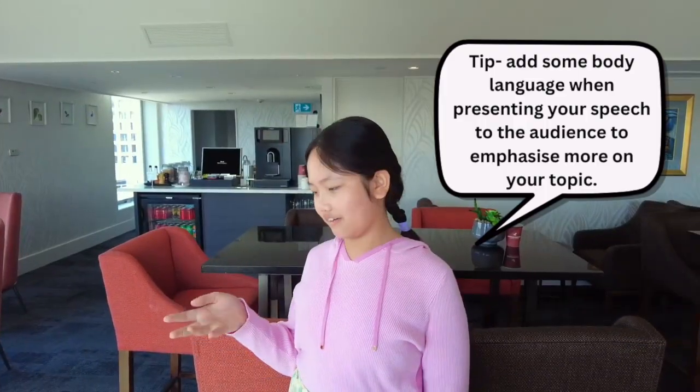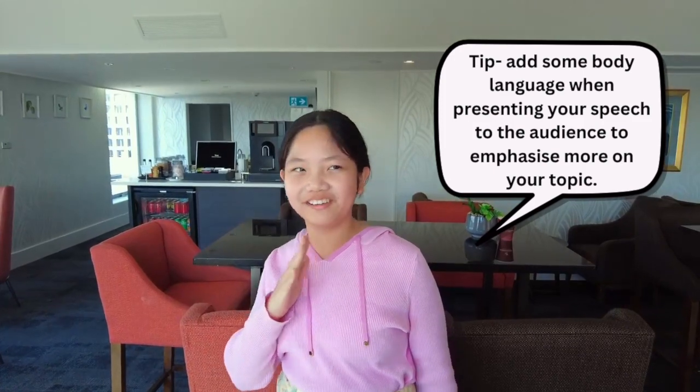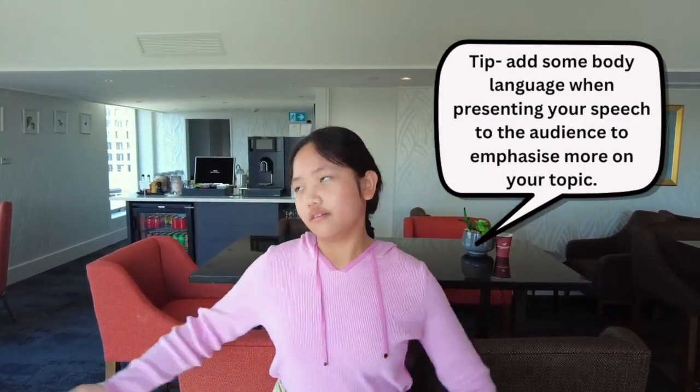Have you noticed I'm doing these hand gestures within this tutorial? That's because you should add some body language when presenting your speech to the audience to emphasize more on your topic. Look at this. Do you think this is interesting when I'm just doing nothing like this? Versus this. What do you think when I'm doing this? Do I sound more confident or do I look more confident? Obviously, I look more confident when I do hand gestures just because I'm emphasizing more on my topic.